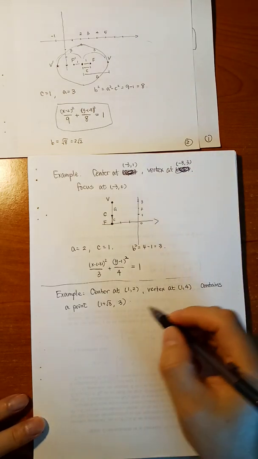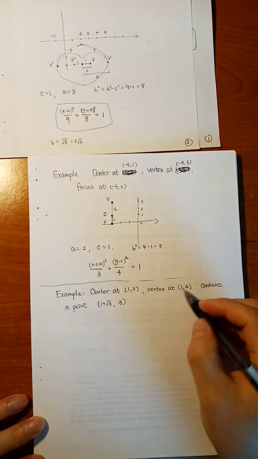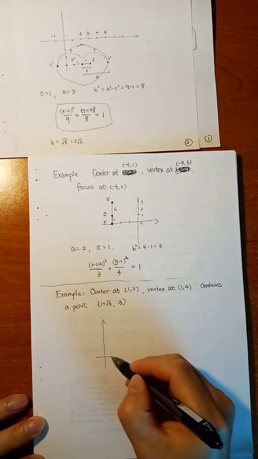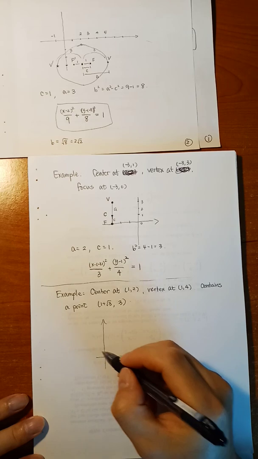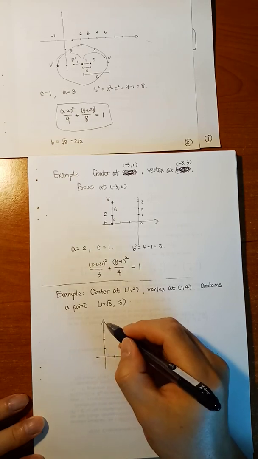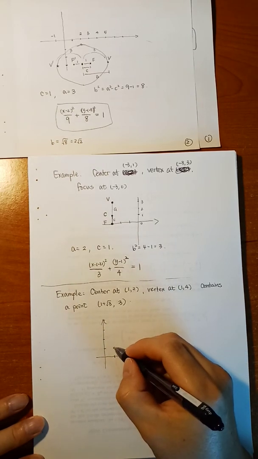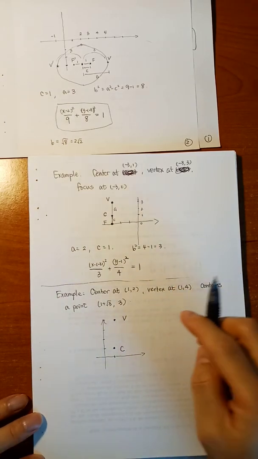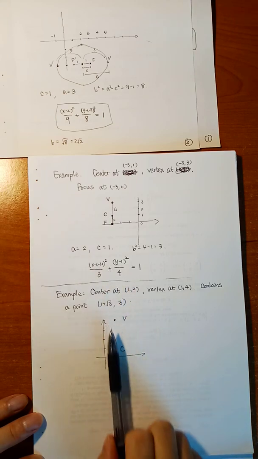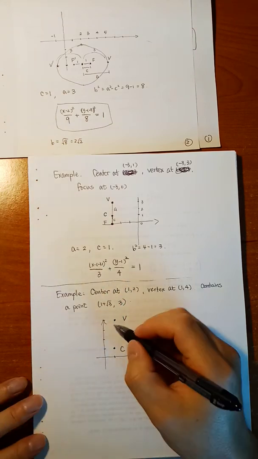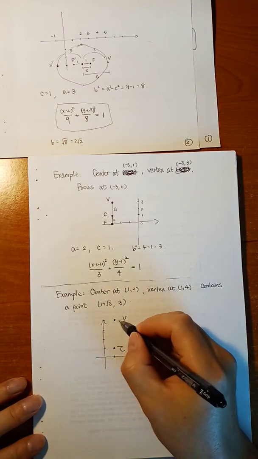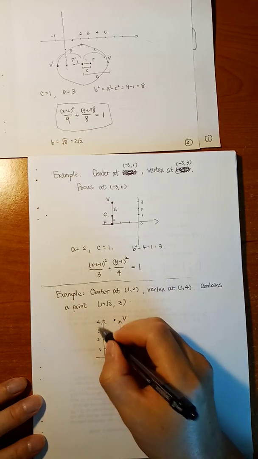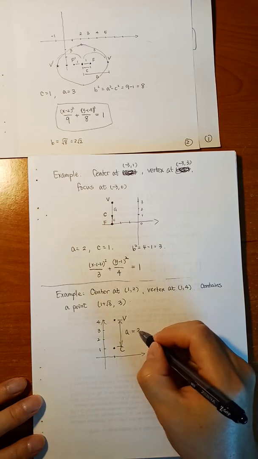Okay, let's check. Center is 1, 2 and vertex is 1, 4. So center is here, vertex is here. You see here, it's a vertical case, and you have center and vertex. This is a. So 4 minus 1, a is equal to 3.